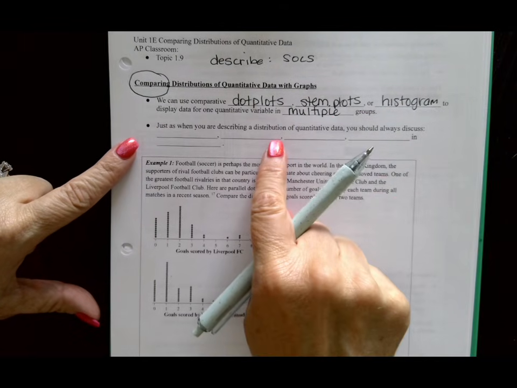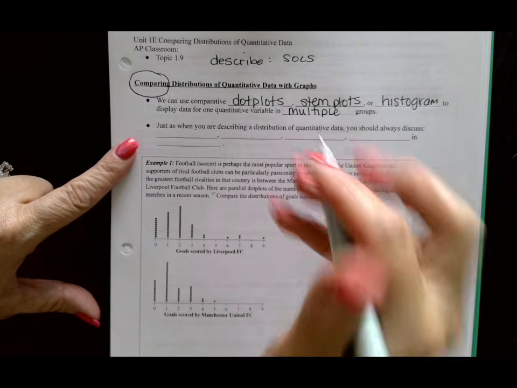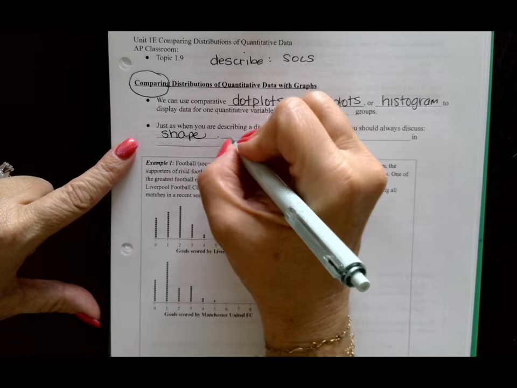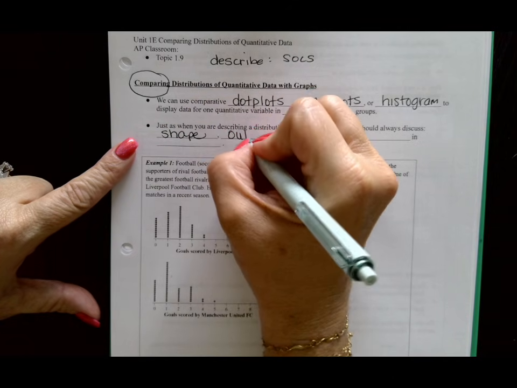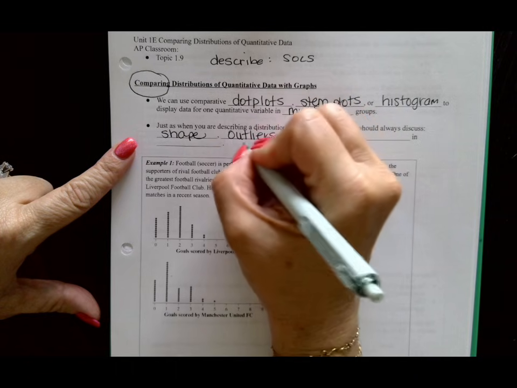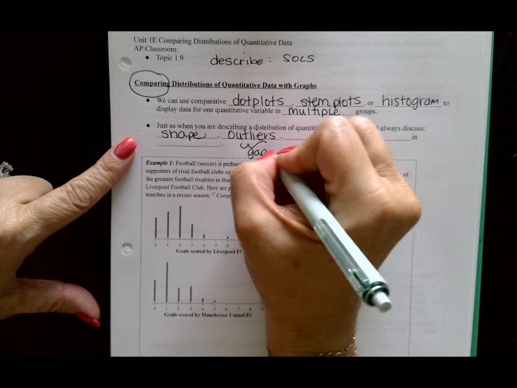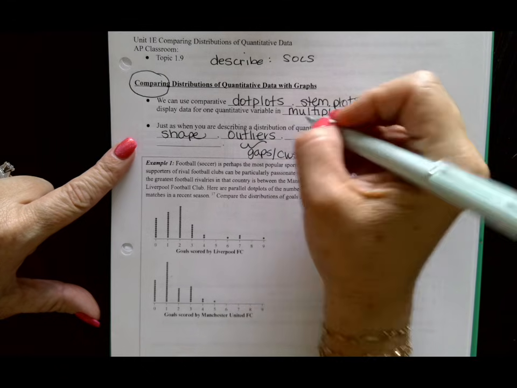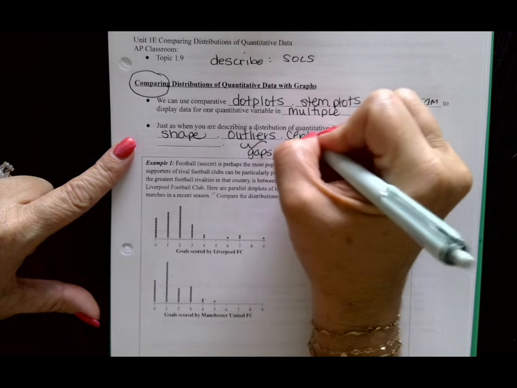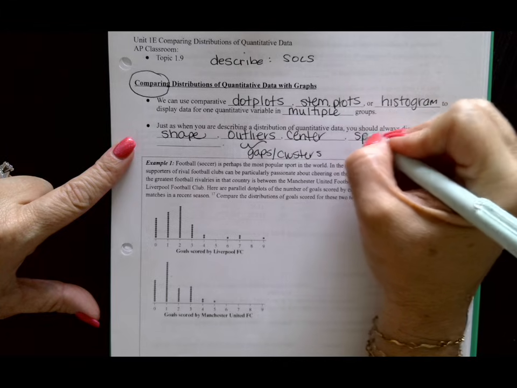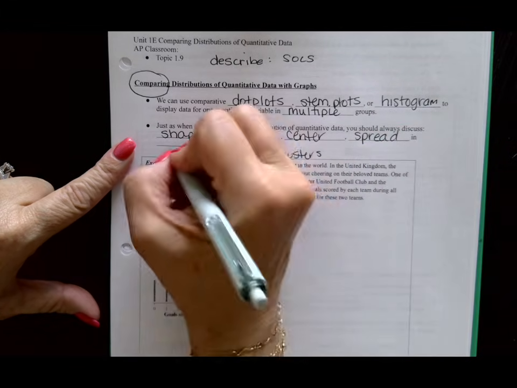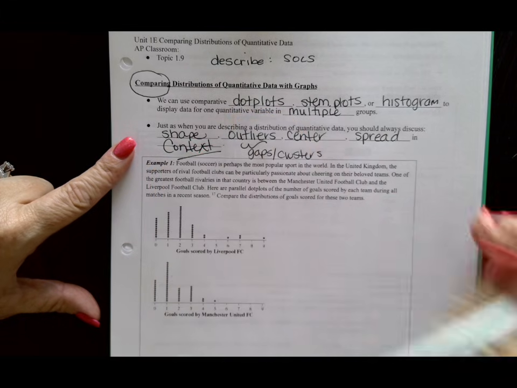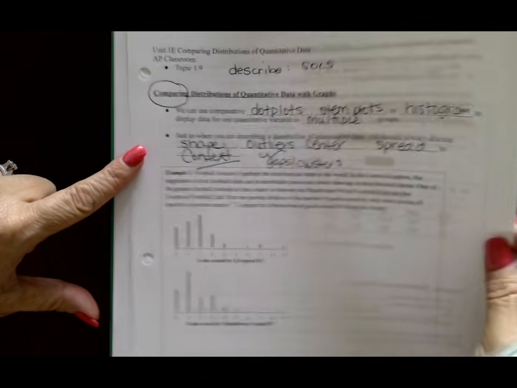So when you're describing the distribution, you should always discuss, and we just talked about this, shape, outliers, and remember this also includes gaps and clusters, center, spread, and this is always in context. Super important. We have to talk about what we're really talking about.